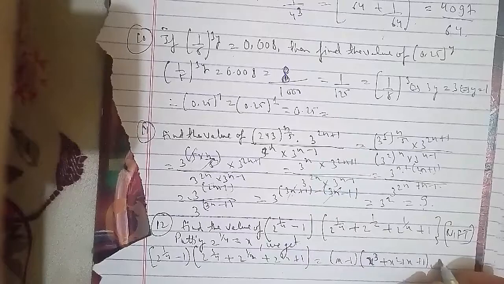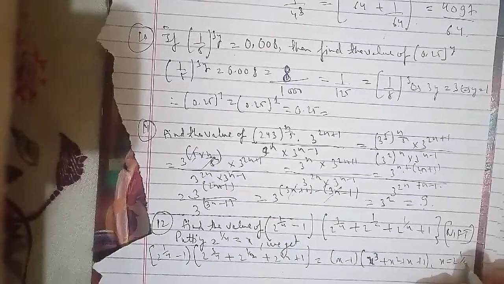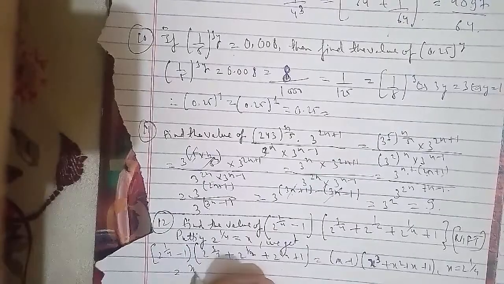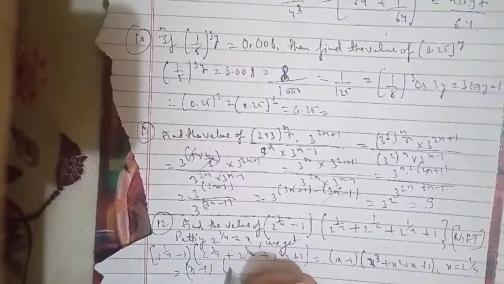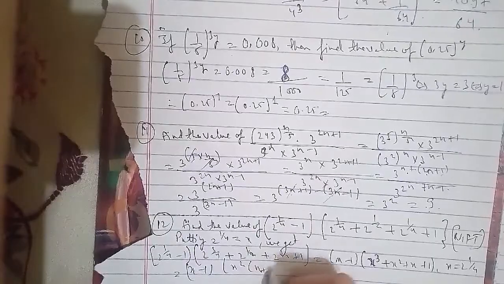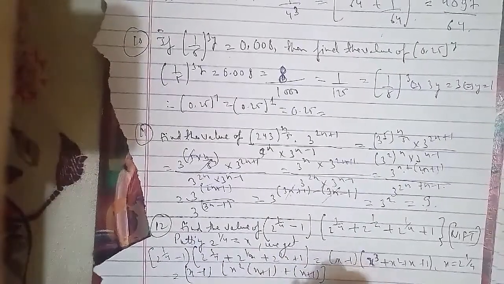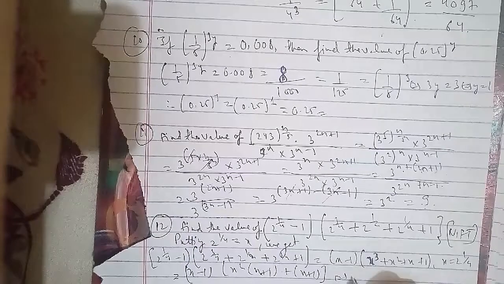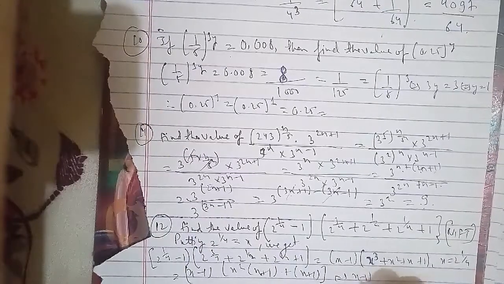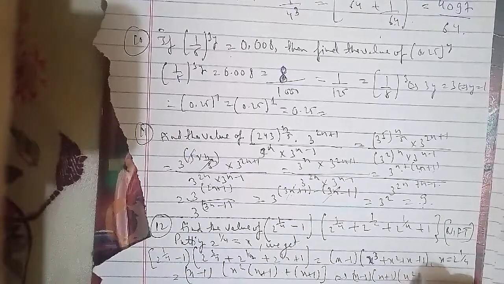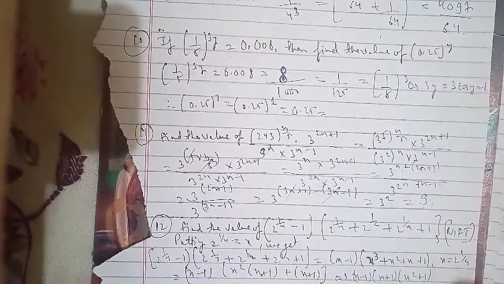So x minus 1, x square into x plus 1 plus x plus 1, which equals x minus 1, x plus 1, x square plus 1, which equals x square minus 1, x square plus 1.